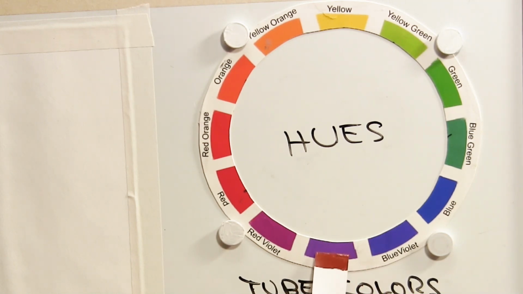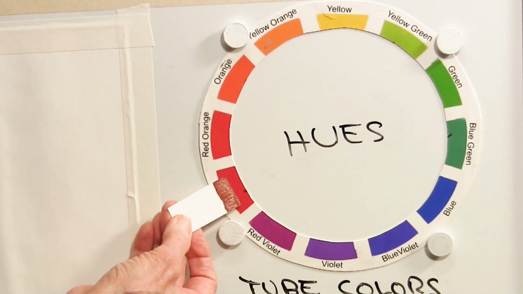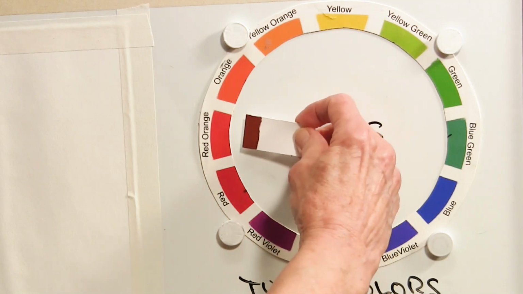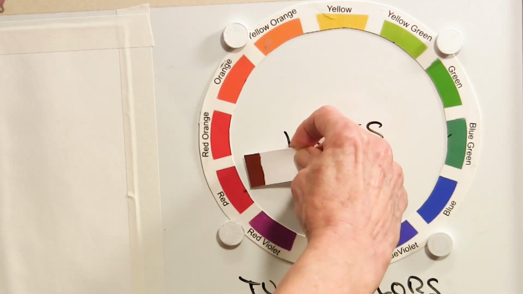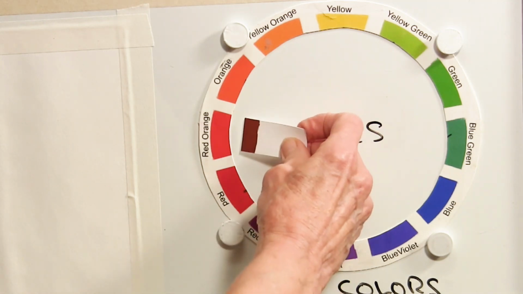Well, its hue is not violet. You can see that. You can see its hue is not red-violet. You can see its hue gets a little bit closer to red. Its hue may be red-orange. But what is the difference there, and how are we going to know? It is a low-intensity red or red-orange.